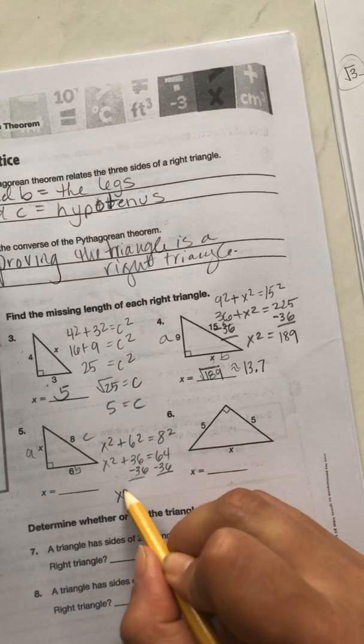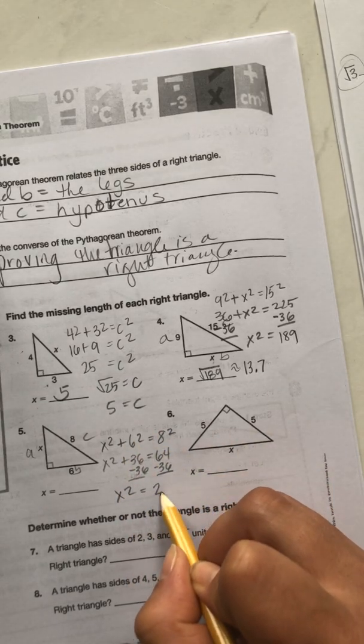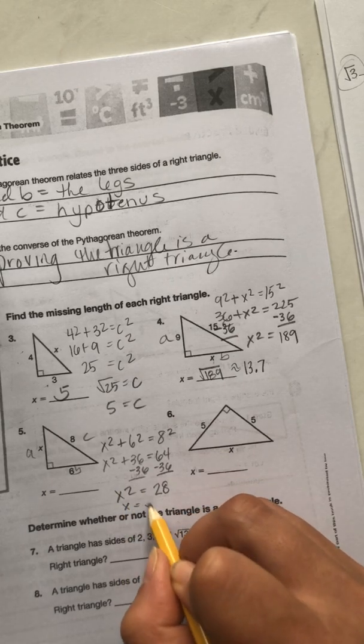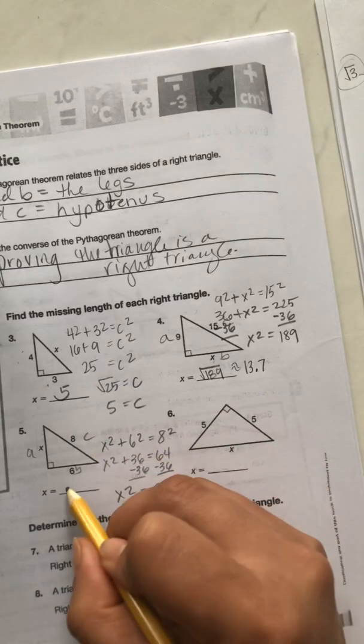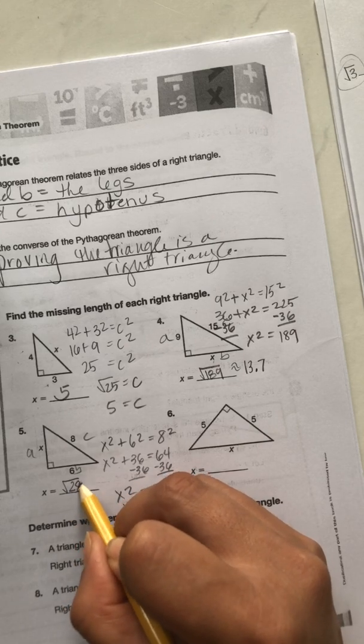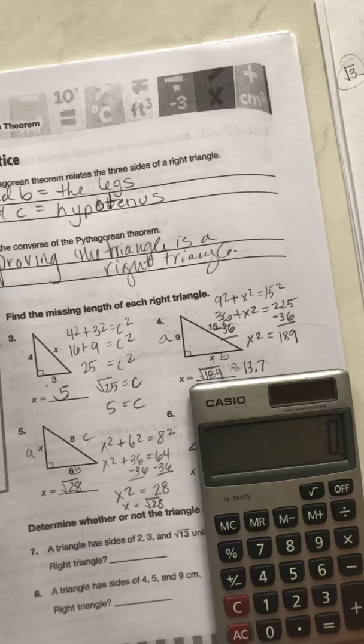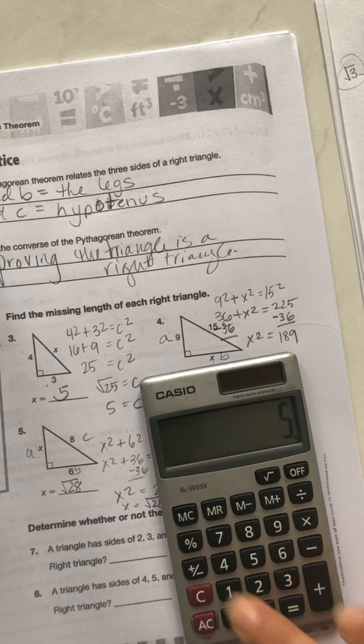So now we have x squared equals 28. So x equals the square root of 28. Now, the square root of 28 is not a perfect square, so you can leave it like that. Or you know that the square root of 28 falls between the square root of 25 and 36, so you know your number is going to be between 5 and 6, so 5 point something. Now, 28 is closer to 25, so it's probably going to be maybe around 5.4.